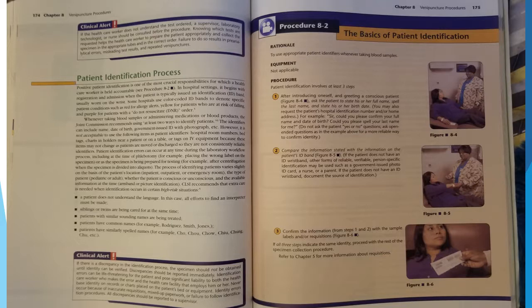Step 2, compare the information stated with the information on the patient's ID band. If the patient does not have an ID wristband, other forms of reliable, verifiable, person-specific identification may be used, such as a government-issued photo ID card, a nurse, or a parent. If the patient does not have an ID wristband, document the source of the identification. Step 3, confirm the information with the sample labels and/or requisition. If all 3 steps indicate the same identity, proceed with the rest of the specimen collection procedure. Refer to Chapter 5 for more information about requisitions.